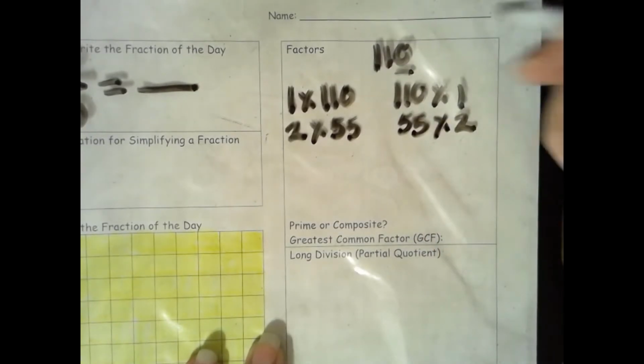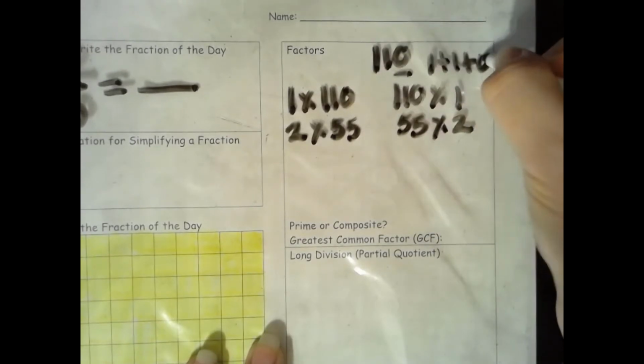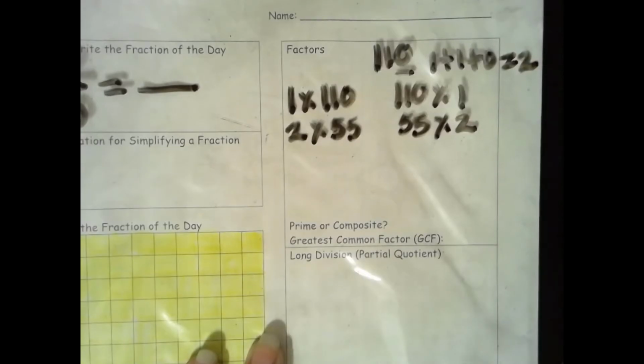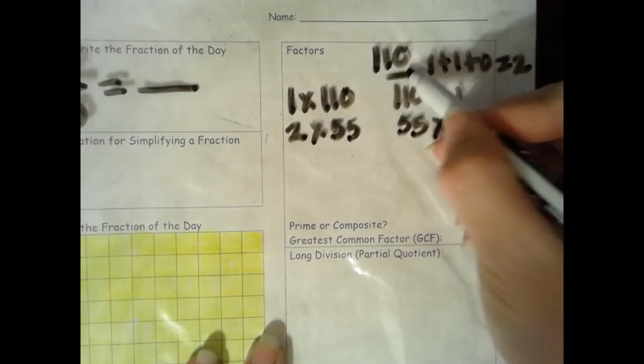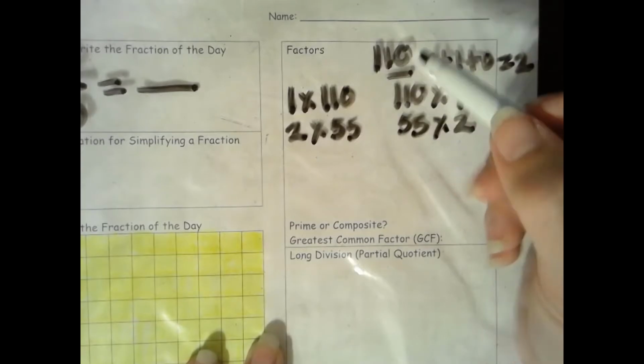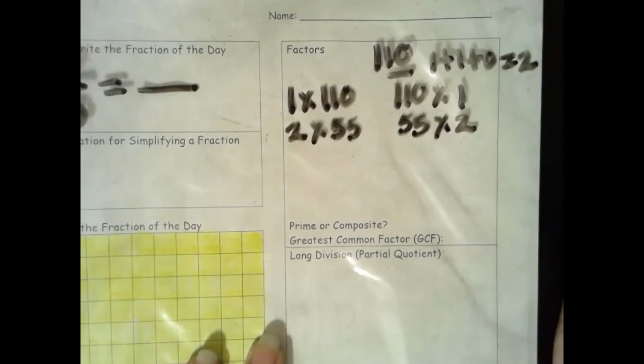Next, we look for the rule for 3, which is adding the digits together. 1 plus 1 plus 0 is 2. 2 is not a multiple of 3, so 3 is not a factor. We try 4. The rule for 4 is that the last two digits are a multiple of 4. 10 is not a multiple of 4. Another way to check is to look at the second factor with 2. That is not even, so 4 is not a factor.